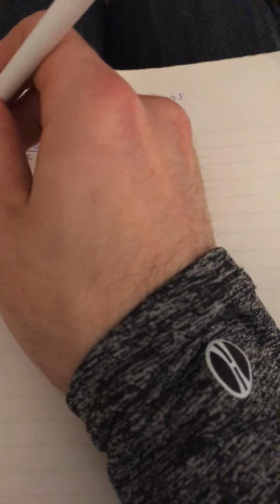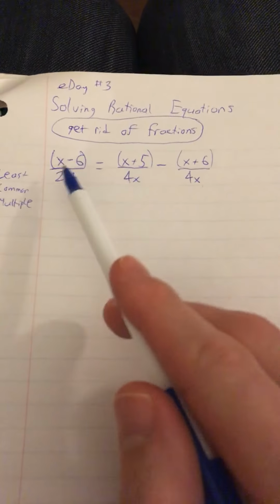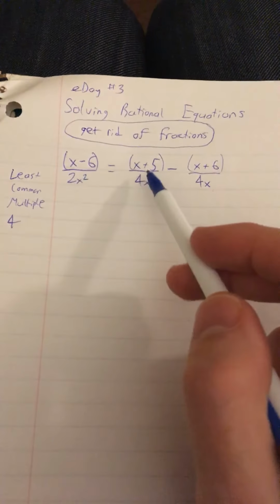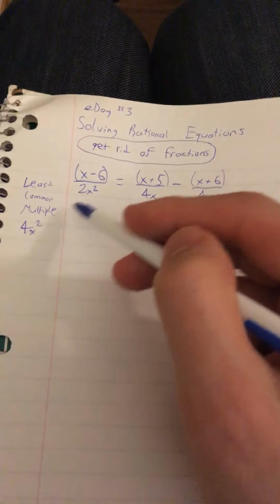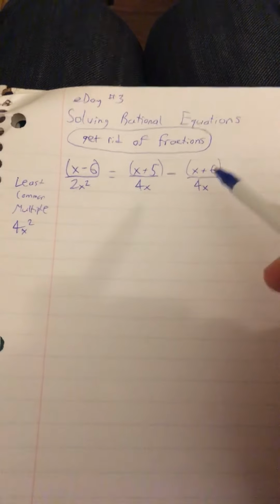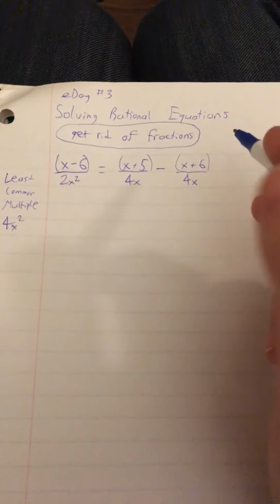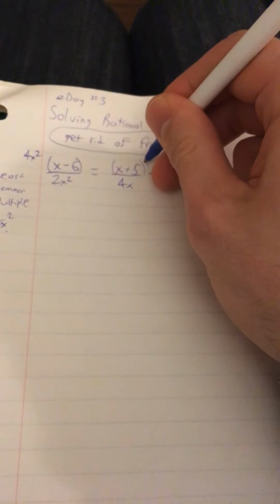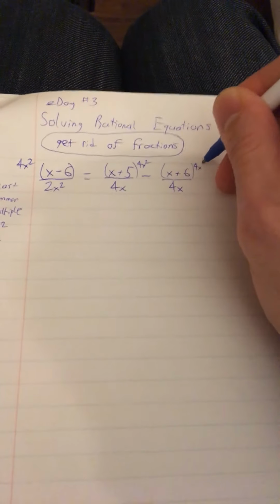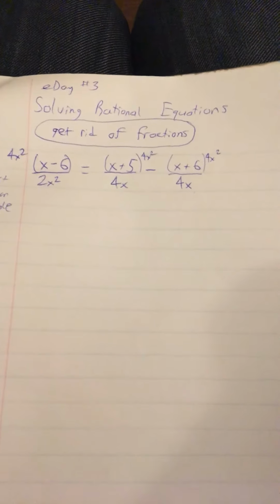This process here is called finding the least common multiple of the denominators. We spent some time on that in class. So the least common multiple of my denominators, the least common multiple of 2, 4, and 4 is 4, and the least common multiple of x squared and x is actually x squared. It's called the least common multiple, but really we want the highest power of x so that we can get everything to cancel. So I'm going to multiply everything by 4x squared. One term on the left and the 2 terms on the right.